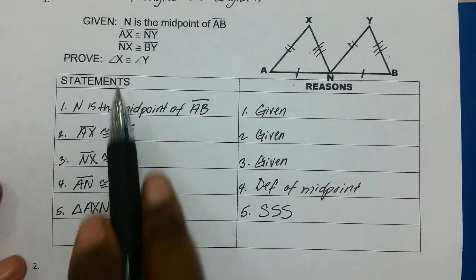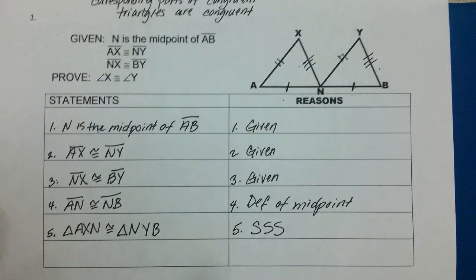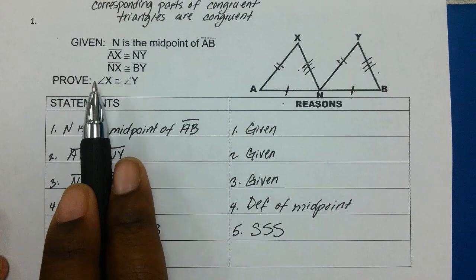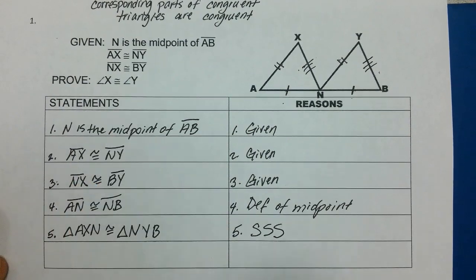Well, I proved that the triangles are congruent, but what they want me to prove is that angle X is congruent to angle Y.